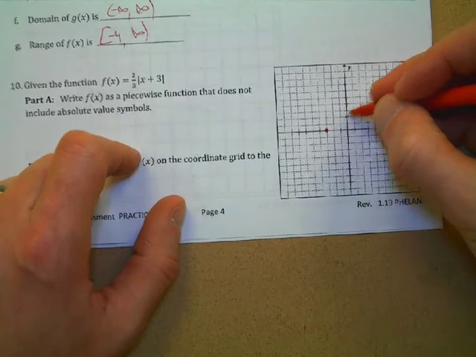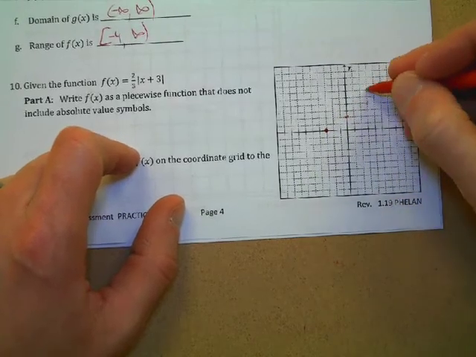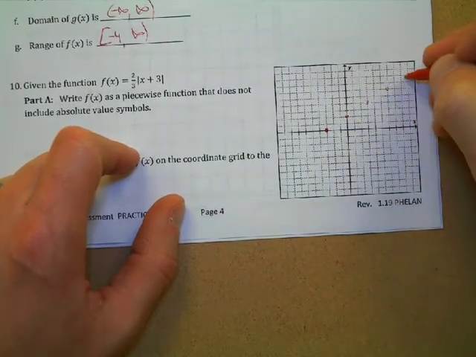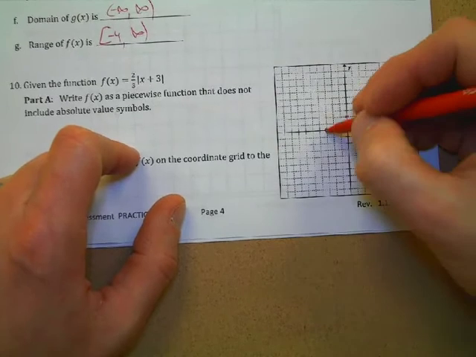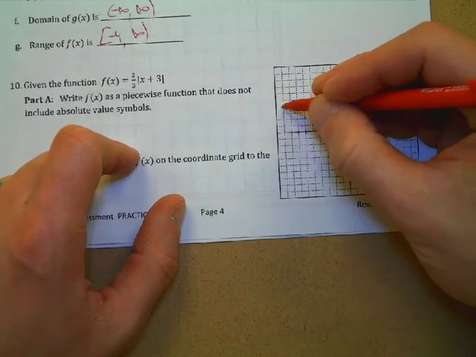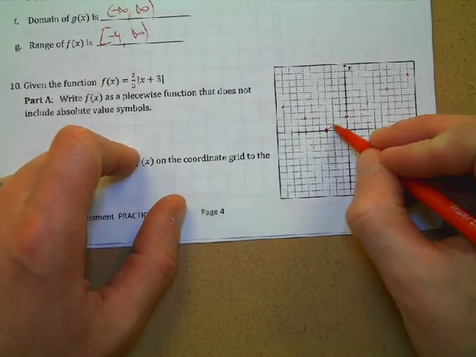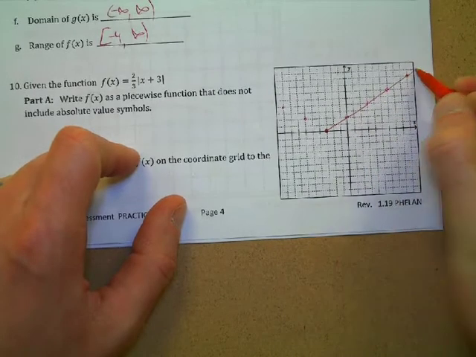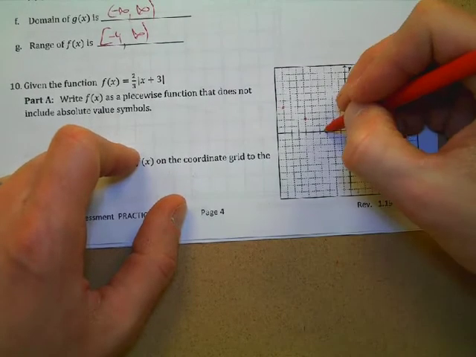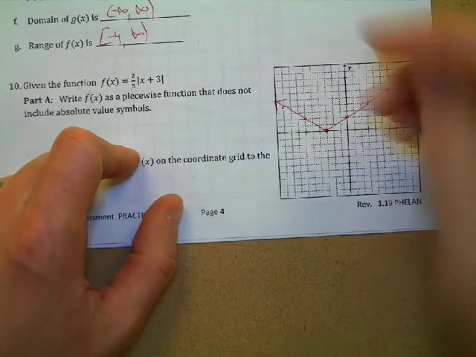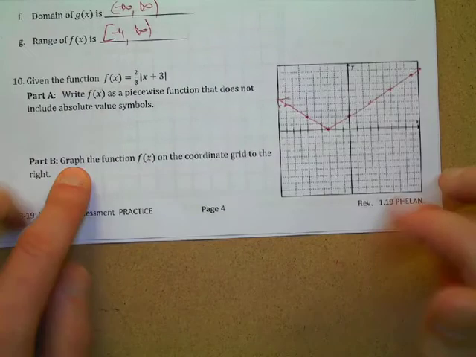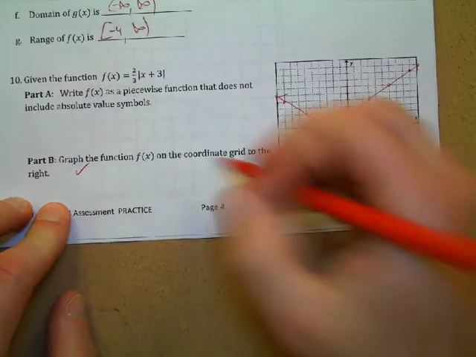Up 2 right 3, up 2 right 3, up 2 right 3. And so the up 2 right 3, we can go up 2 left 3, up 2 left 3, and then I'm kind of out of space, so I'll just do this. Okay? So there's part B. Check, we did that. There's the graph right there.